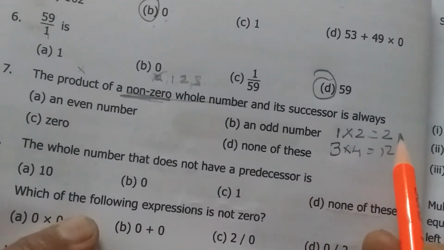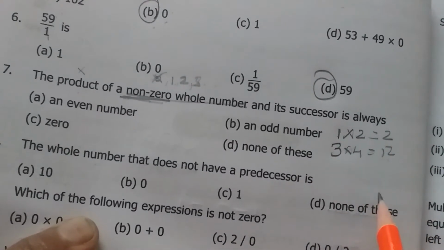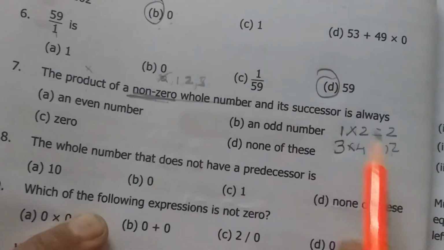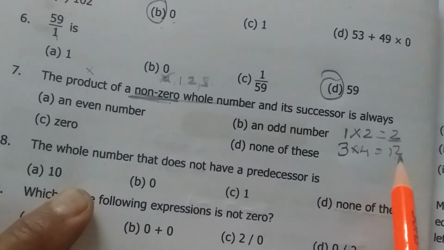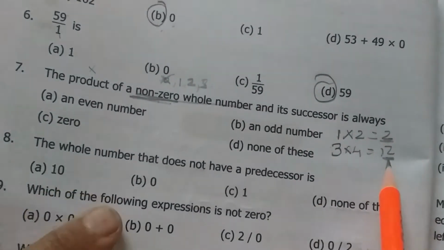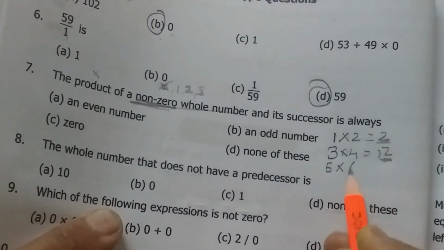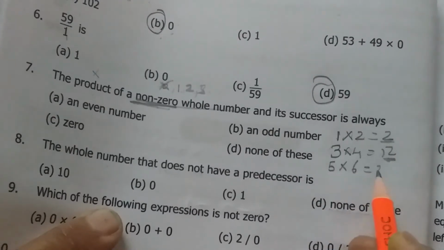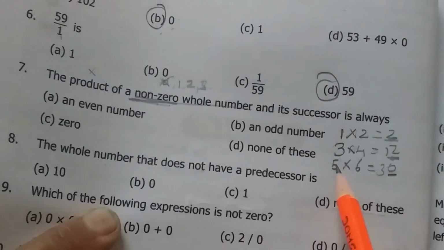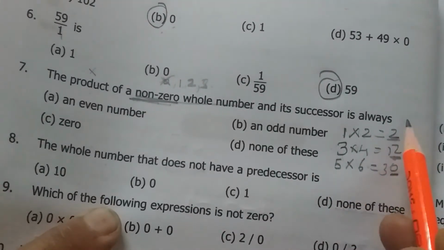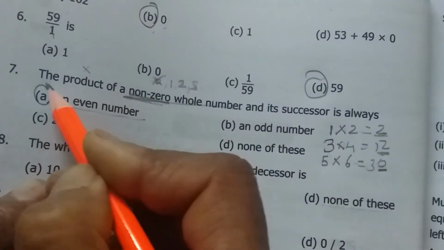Now what is your answer? 2 and 12. Numbers ending with 0, 2, 4, 6, 8 are even numbers. So this is an even number. So when you multiply a non-zero whole number with its successor, we get an even number. Don't think we will always get a number ending with 2. We'll see one more example. Take 5 and its successor is 6, the number that comes after 5. 5 sixes are 30. See, ending with 0. That is also an even number. So when you multiply a whole number with its successor, the answer you get is an even number. So option A is the correct answer.